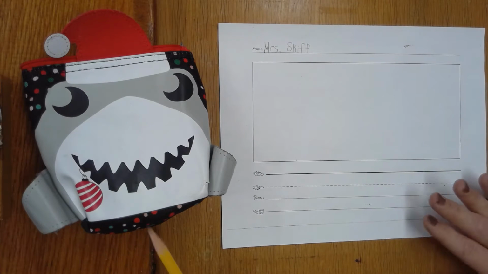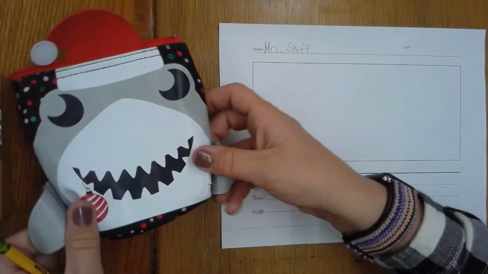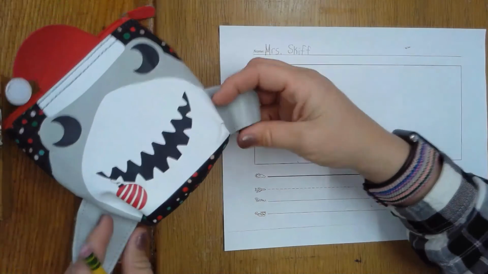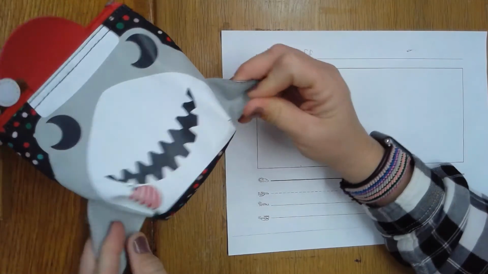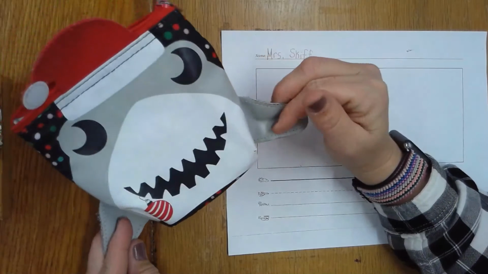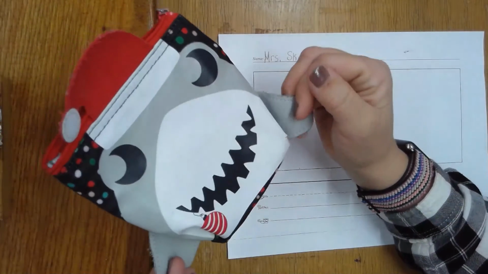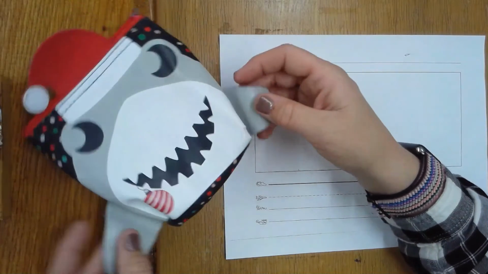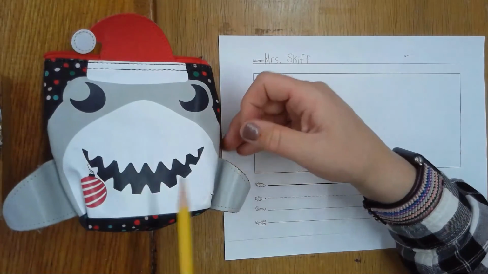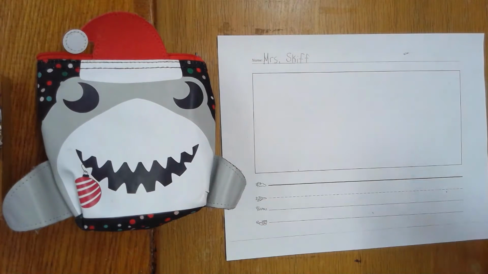So this is my show and tell. This is my snack container. It's actually my son's snack container, but I use it. And yes, it's Baby Shark. And so he has a Christmas hat. But I love it to use, and I thought it would be a really great object. It's got a lot of pieces to it that I could show you.